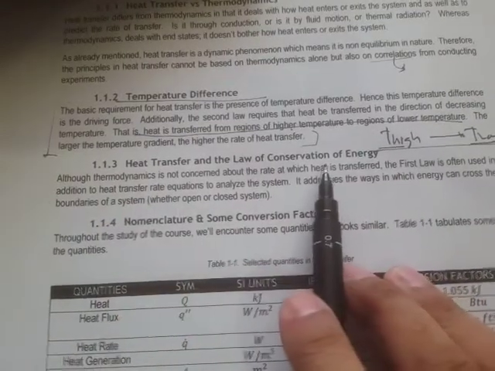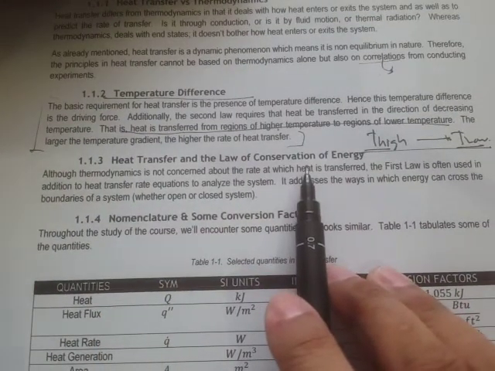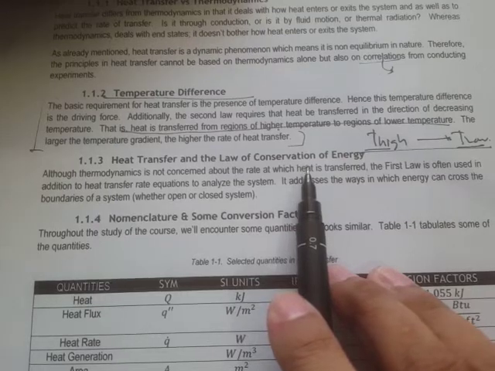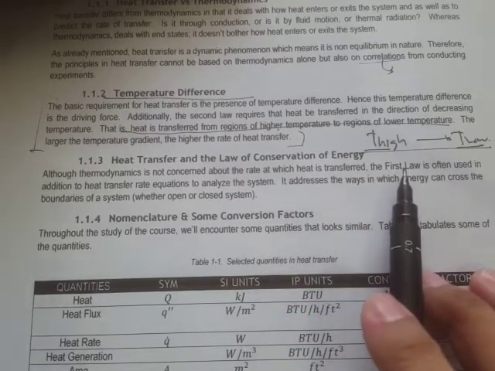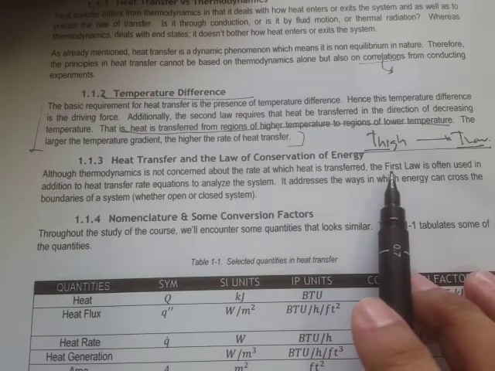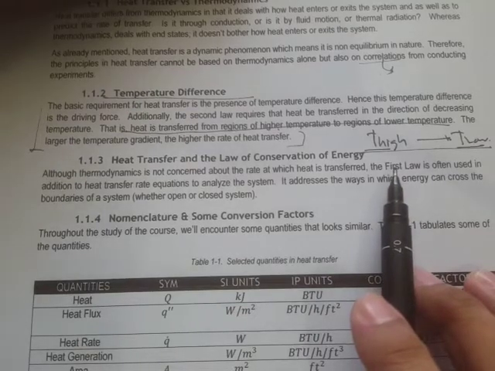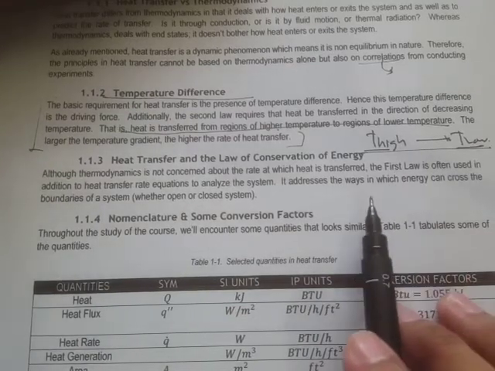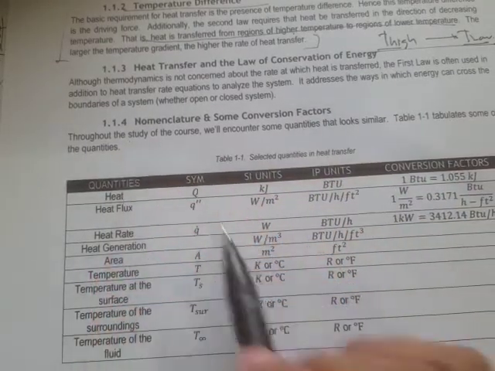Okay, and right here, the heat transfer and the law of conservation of energy. As I've said, although heat transfer is an independent subject, we'll sometimes be using concepts from thermodynamics to solve some heat transfer problems. Okay, and some nomenclature and conversion factors.